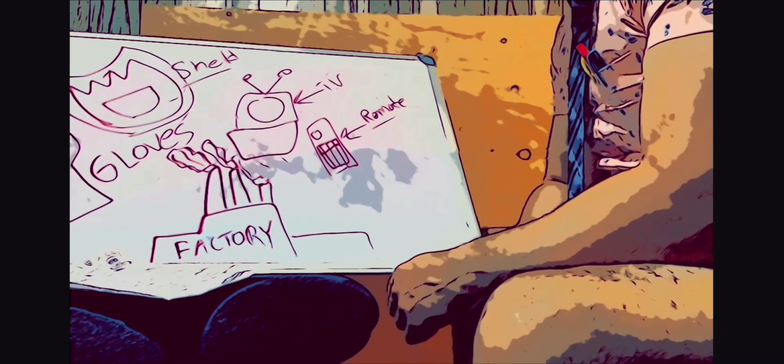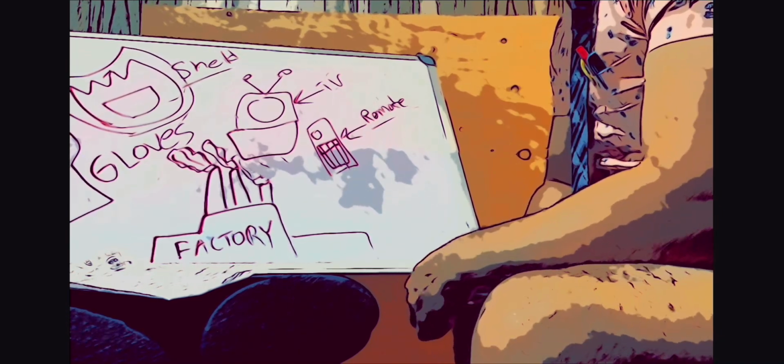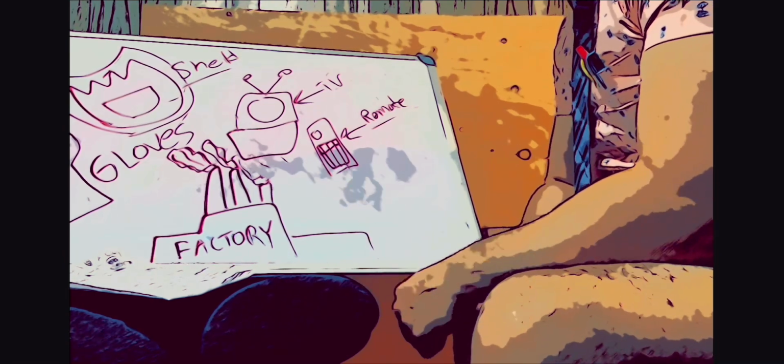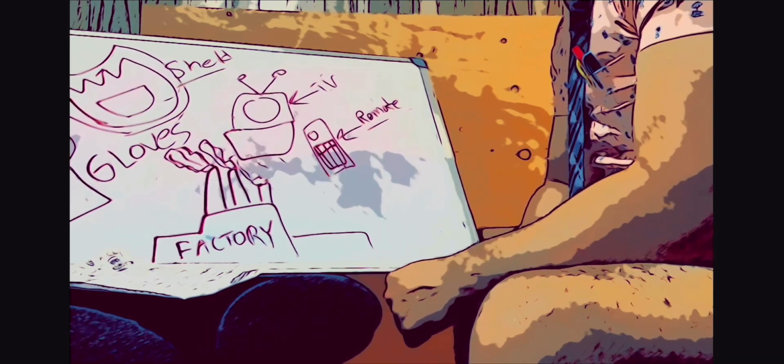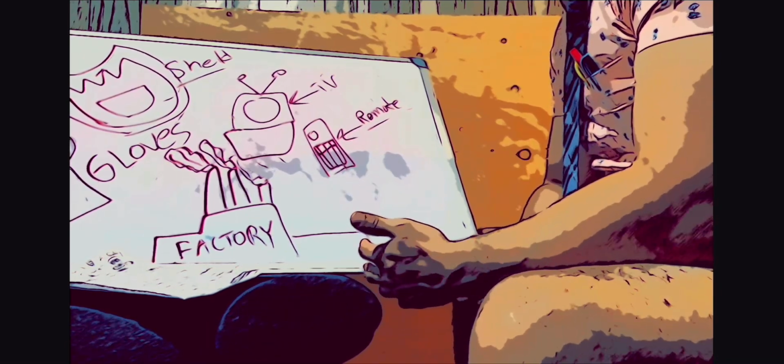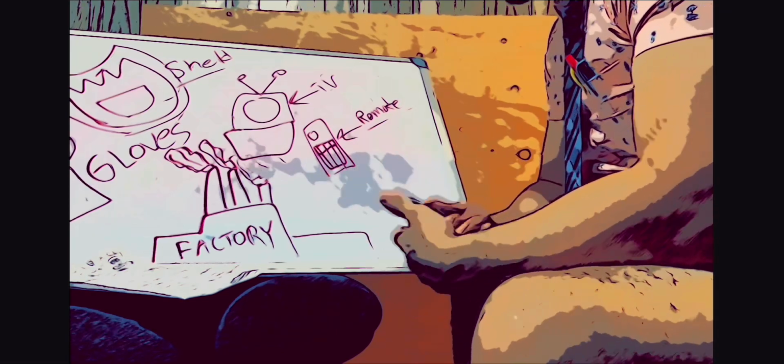You got to take control. Prevention is just one way to do this. It's all about taking charge, like grabbing that remote and taking control.